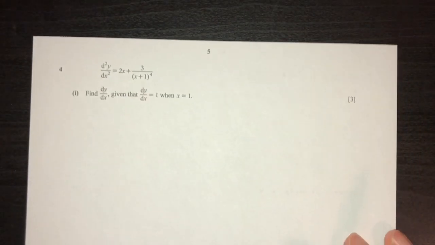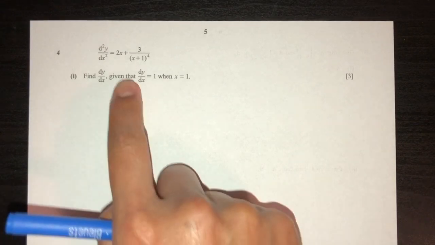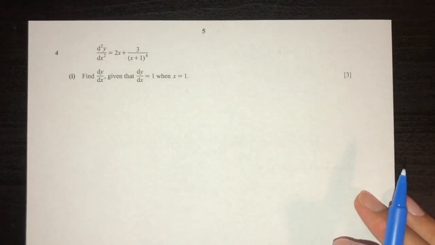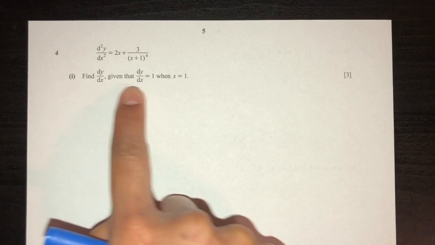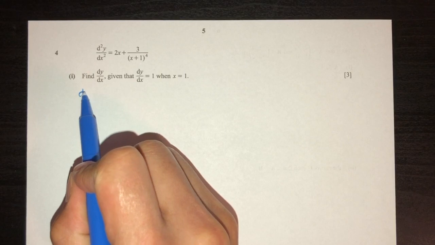Now let's move on to question number 4. So here we have d2y by dx2 is equal to this function. Now part 1, we have to find dy by dx given these two values. So how do you find dy by dx from d2y by dx2?